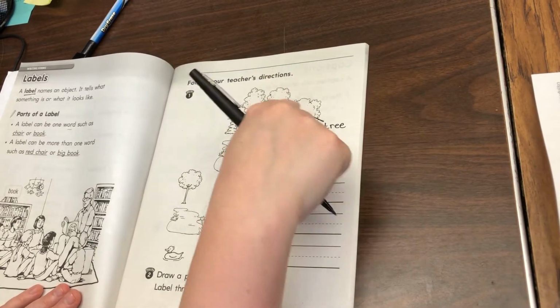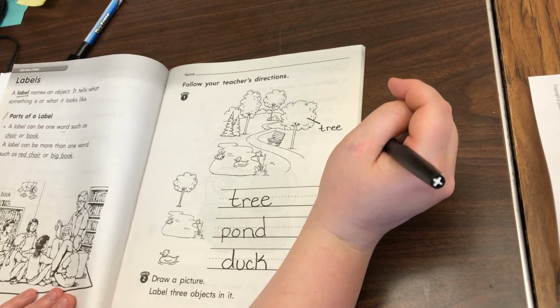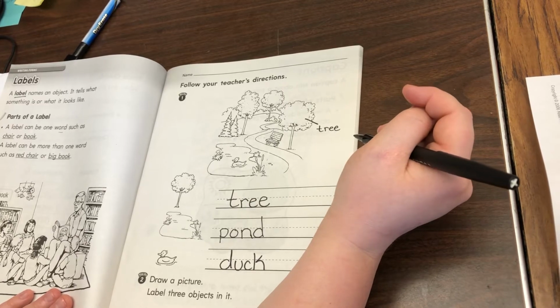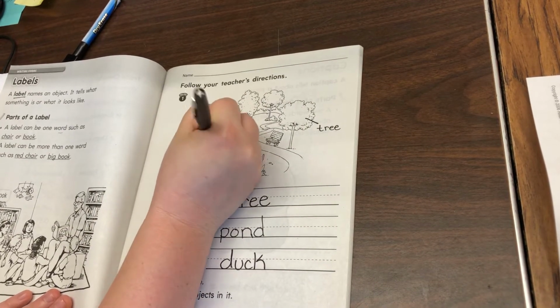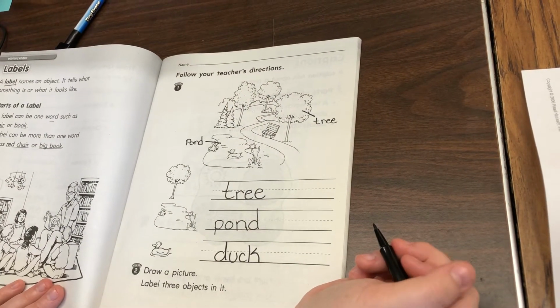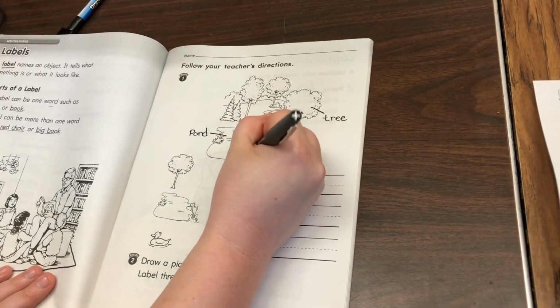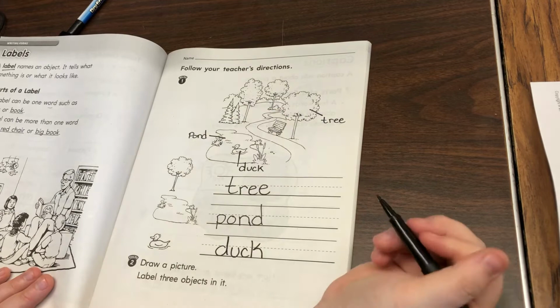Do I have to point to everyone? No, I don't. Now, what about the next word? Pond. So I'm going to write pond and point to the pond. And then duck is our next one. I'm going to write duck right here and point to the duck.